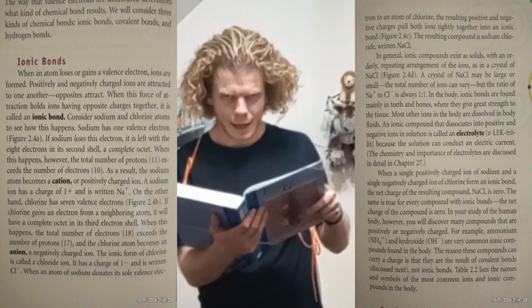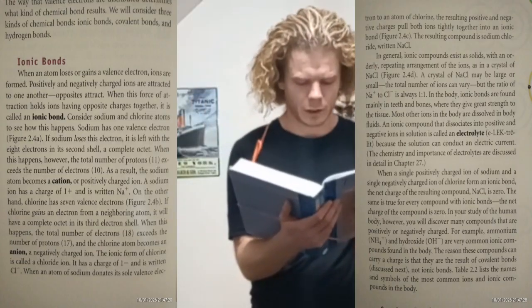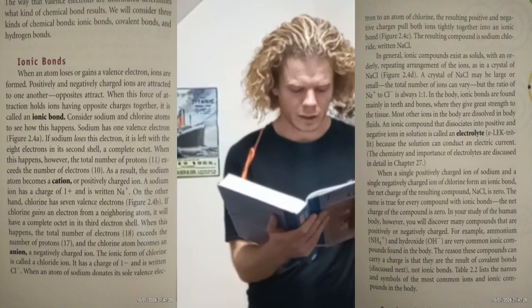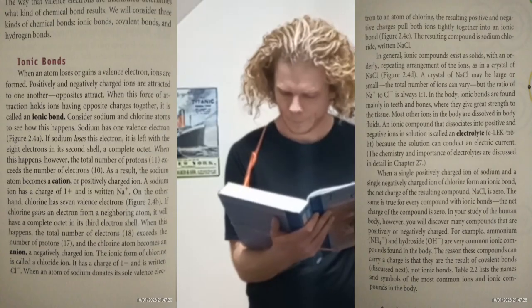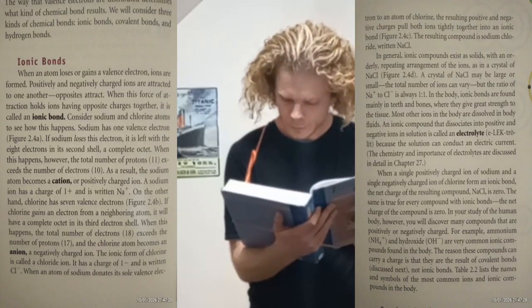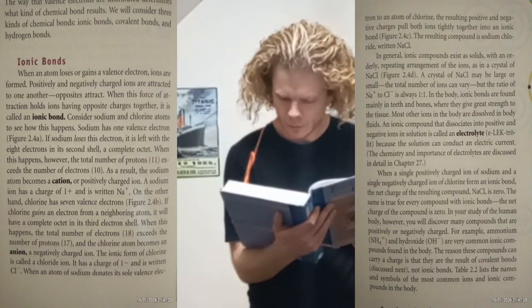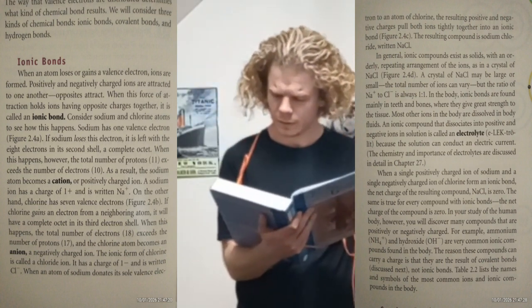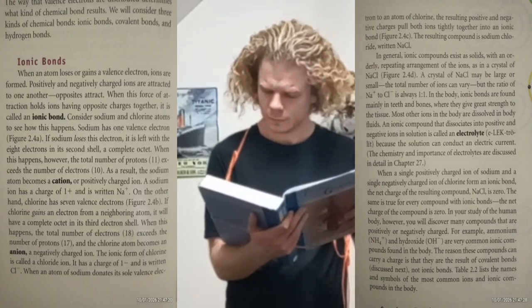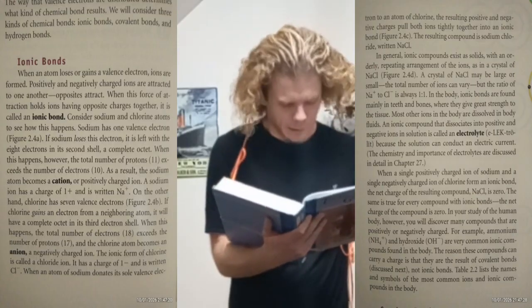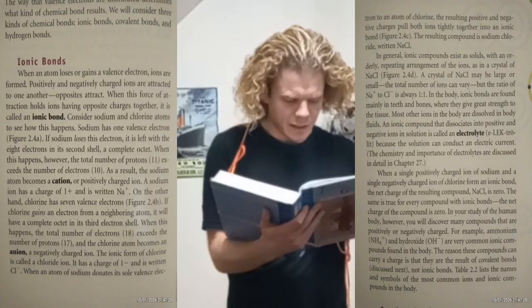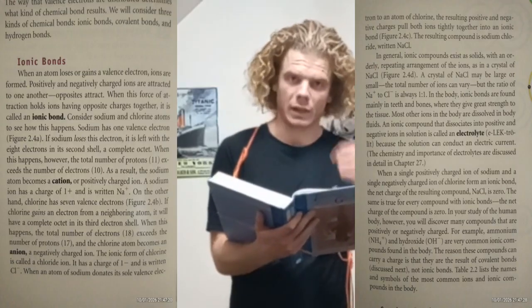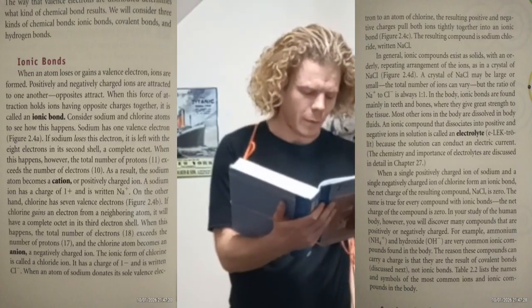If chlorine gains an electron from a neighboring atom, it will have a complete octet in its third electron shell. Chlorine has 17 electrons. When this happens, the total number of electrons, 18, exceeds the number of protons, 17.